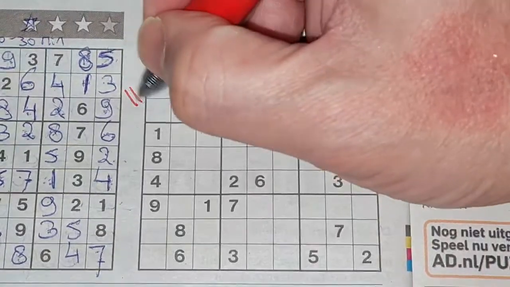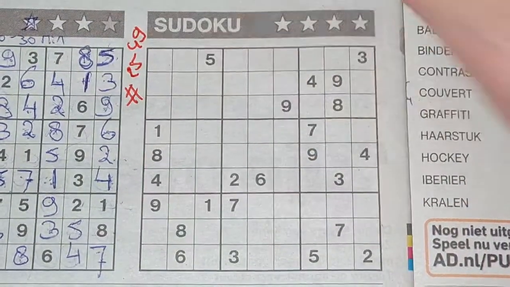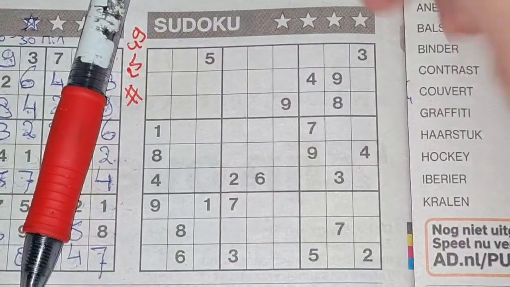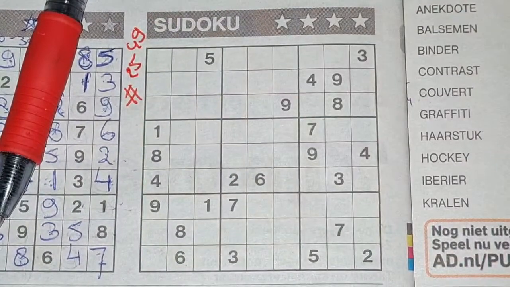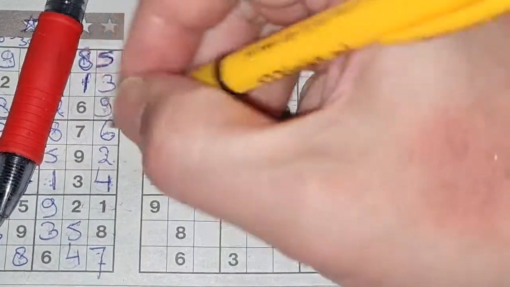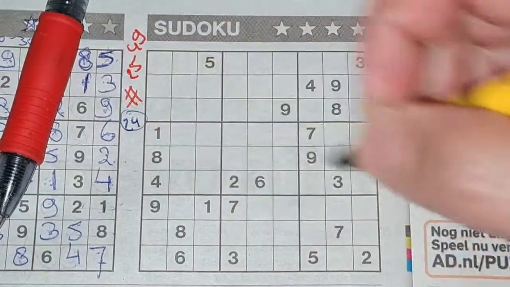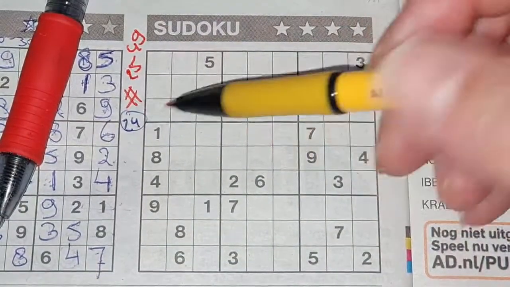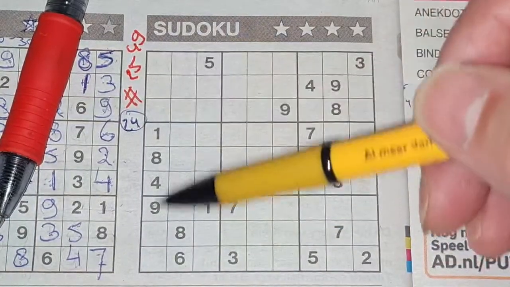And this one will be number 2549. And before I start, I always count the printed digits. This one has 24 printed digits. Alright, I have already counted 24. So, let's get started. I see here in this first column, 5 missing numbers.